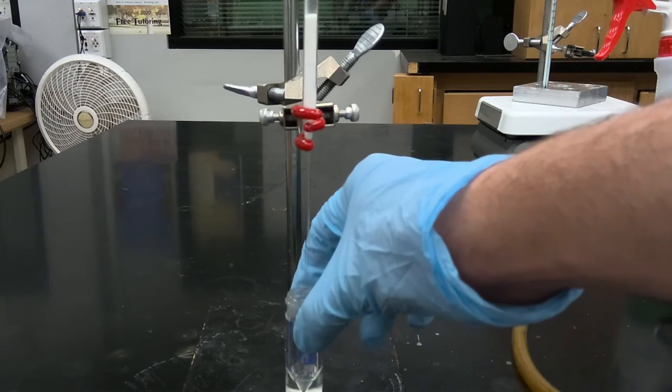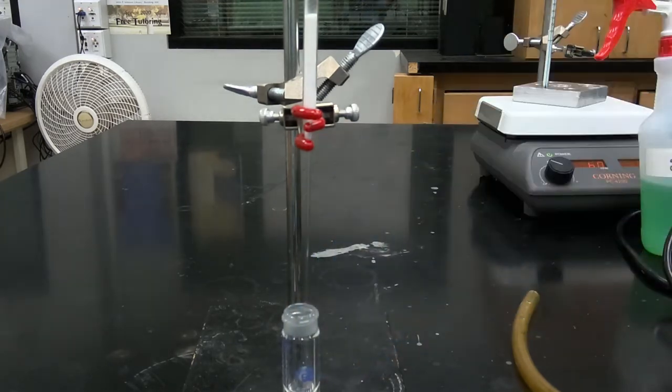We have our previously weighed and tared 5 milliliter conical vial containing a boiling stone. So now we are going to begin to elute our product mixture through the column, and then we'll collect the column fractions in our 5 milliliter conical vial.